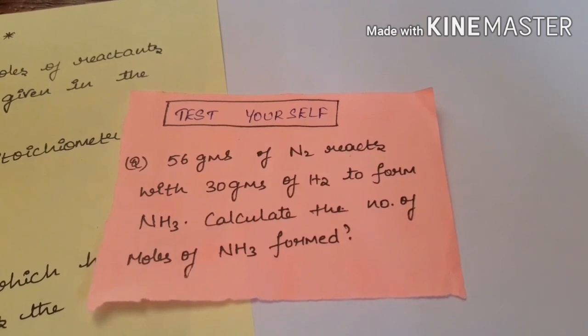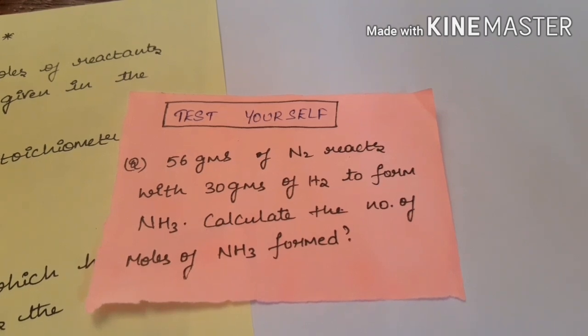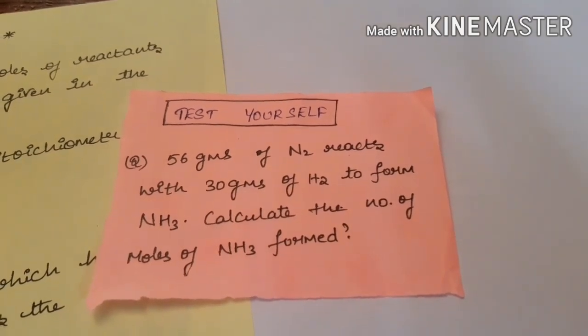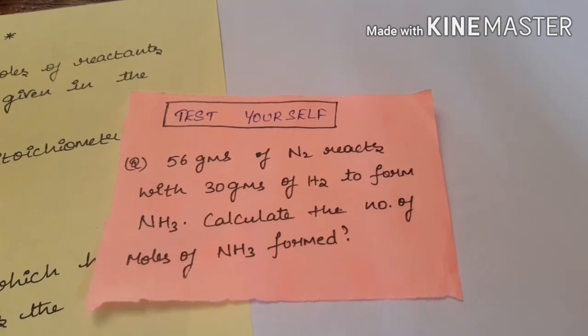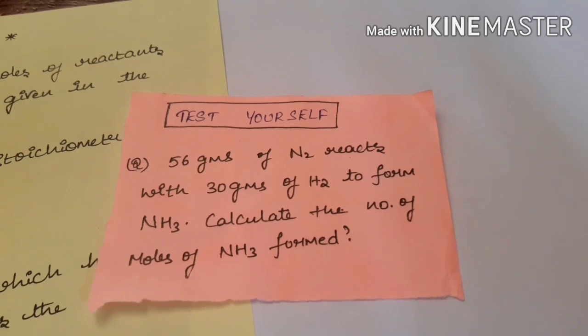Today we have to learn about limiting reagent sample problems, which can be useful in NEET, JEE Advanced, EAMCET and other competitive exams also. If you observe the question, 56 grams of N2 reacts with 30 grams of hydrogen to form ammonia. Calculate the number of moles of ammonia formed. How can we find it?